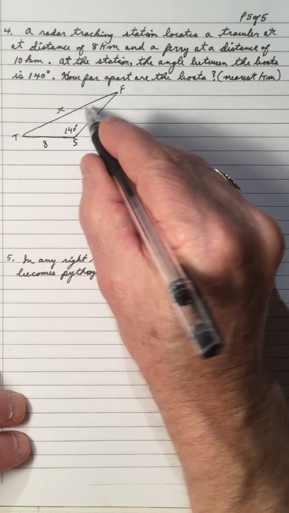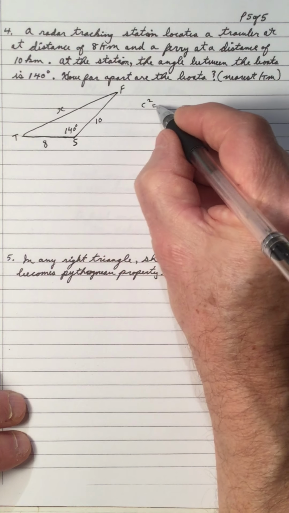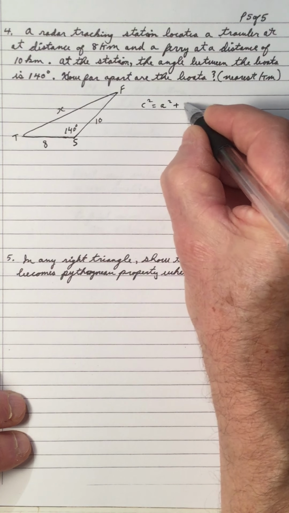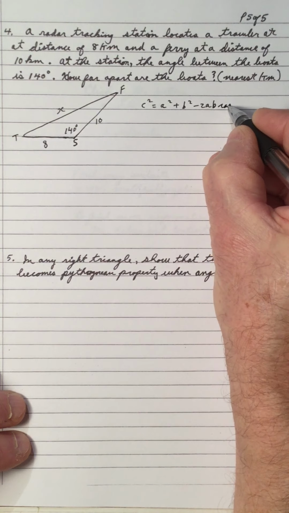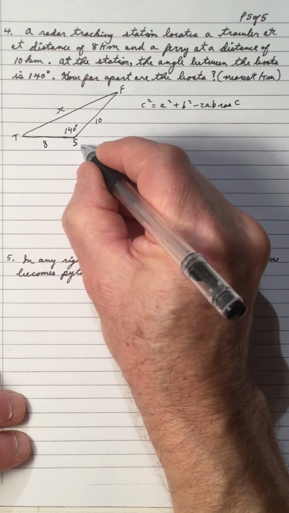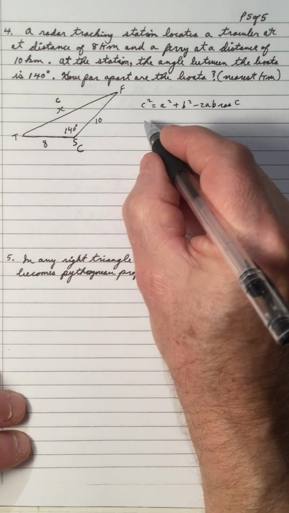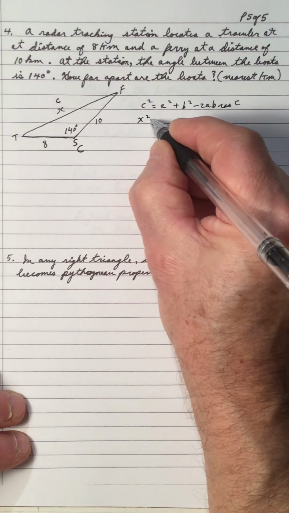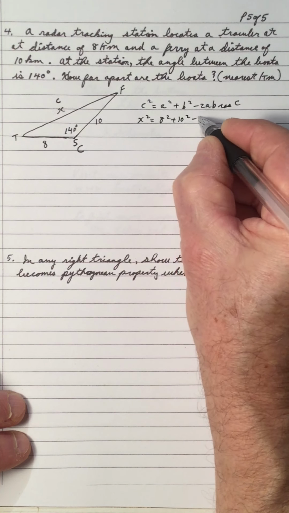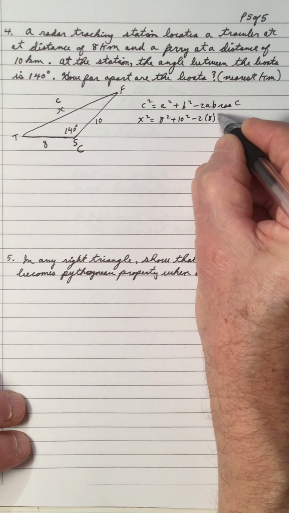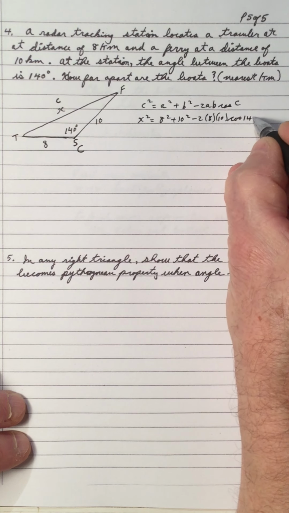So we let X. So we have c squared. Again, we have to use the cosine law, and this is the one I use all the time. So I'll say this is angle C, and this is small c. So small c is the X. A is 8, B is 10, cos of 140.